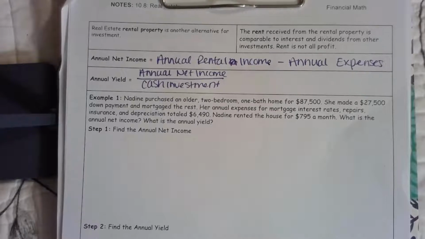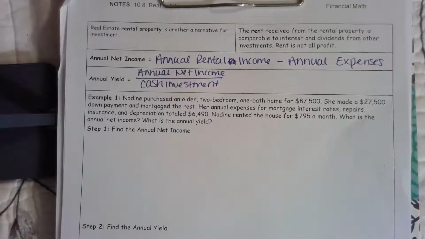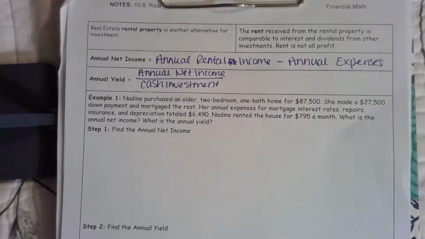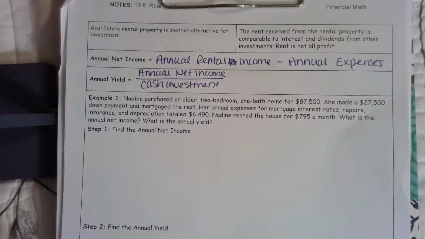So Nadine purchased an older 2-bedroom, 1-bath home for $87,500. She made a $27,500 down payment and mortgaged the rest. Her annual expenses for mortgage, interest rates, repairs, insurance, and depreciation totaled $6,490. Nadine rented the house for $795 a month. What is the annual net income? What is the annual yield?